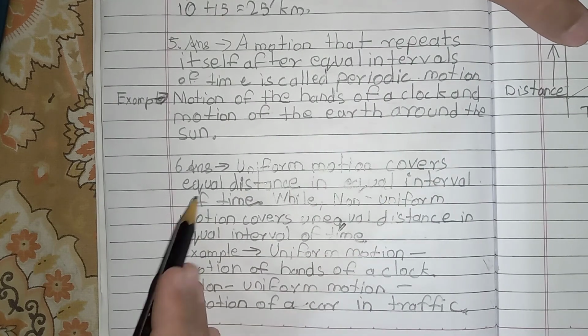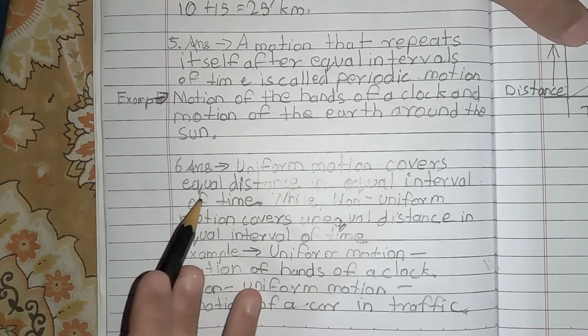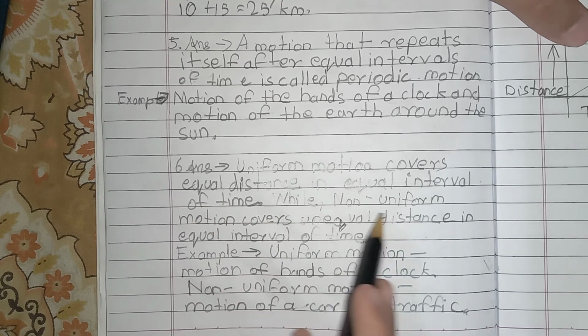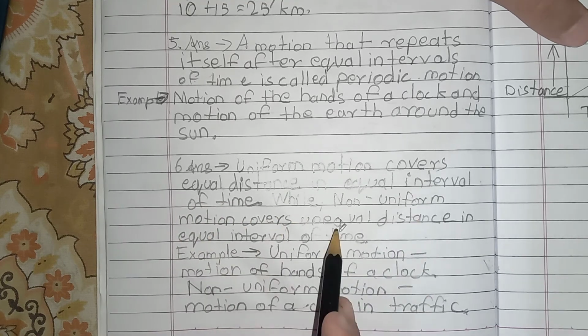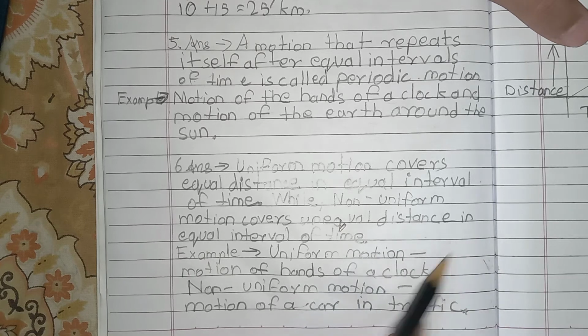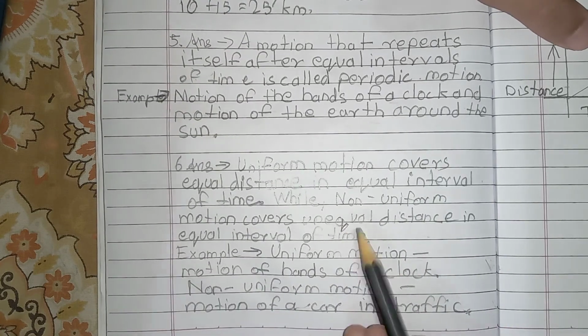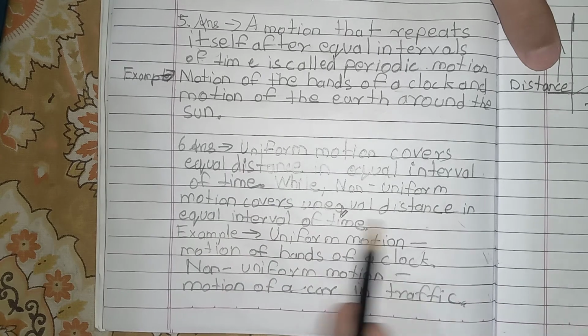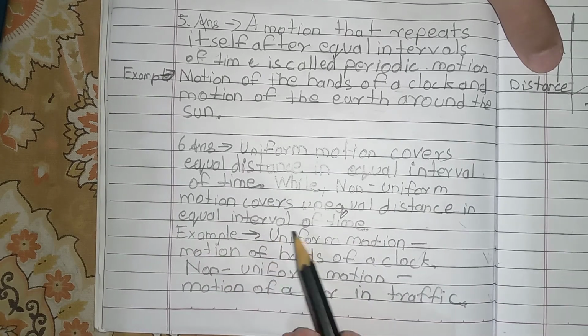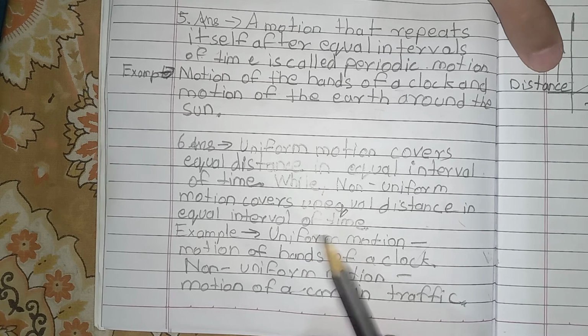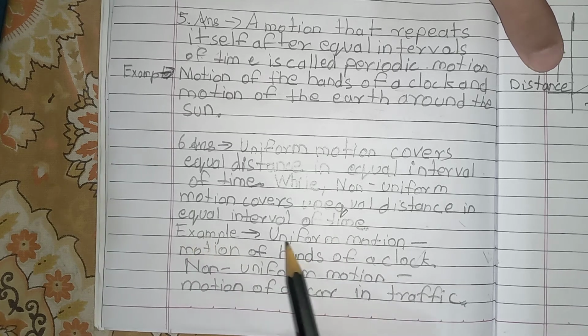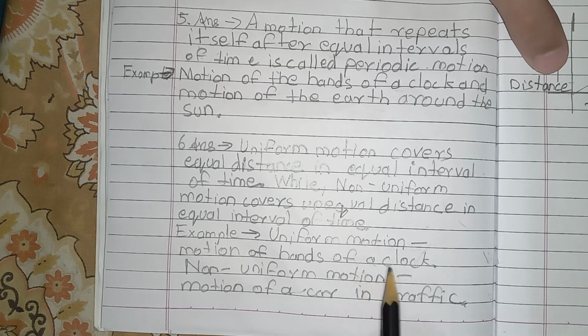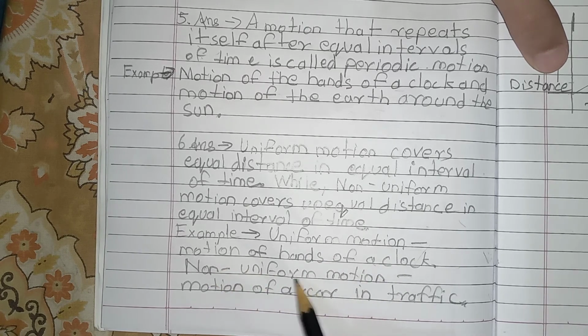Uniform motion covers equal distance in equal intervals of time, while non-uniform motion covers unequal distance in equal intervals of time. Example: uniform motion is the motion of the hands of a clock, and non-uniform motion is the motion of a car in traffic.